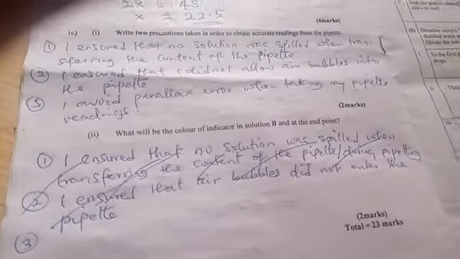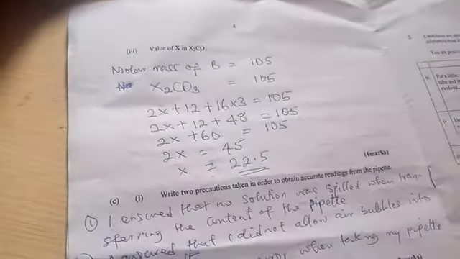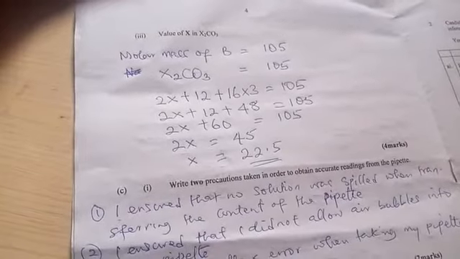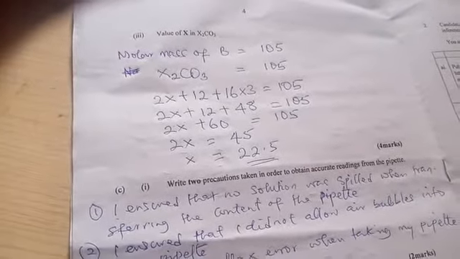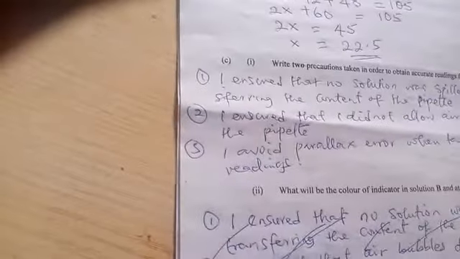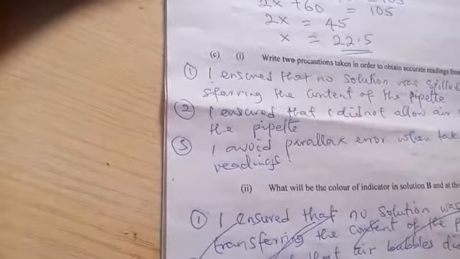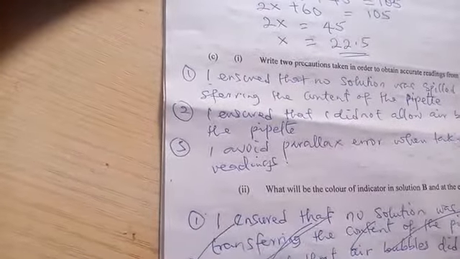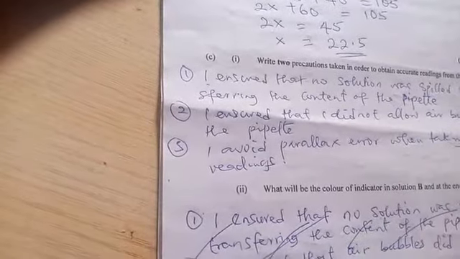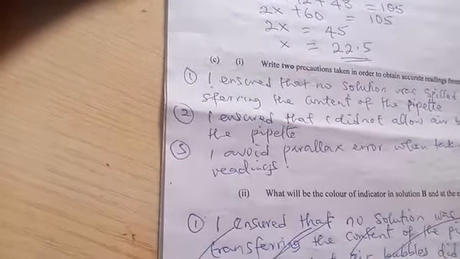Alright, so the next question says, what will be the color of the indicator in B and at endpoint? So here you see 1, color of indicator in solution B is equal to yellow.